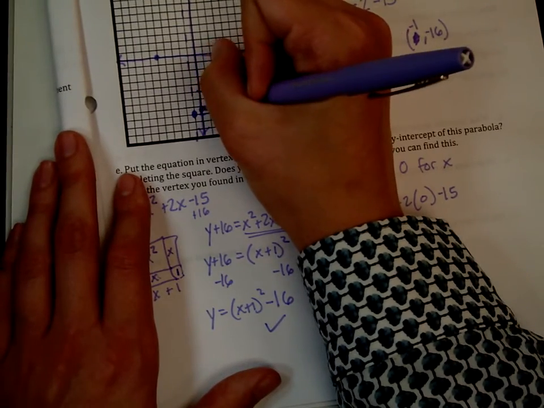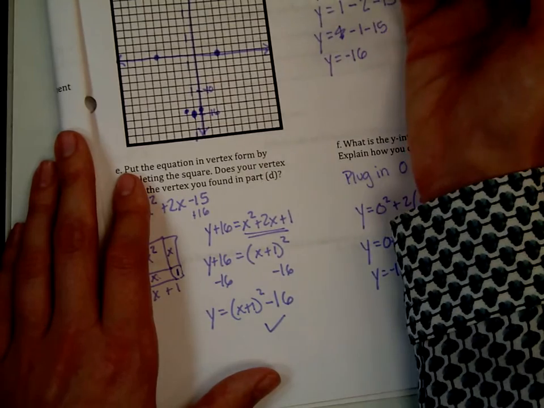Should be right here. We've got a symmetry point right there. And here's our parabola.